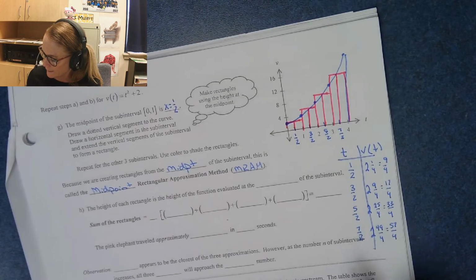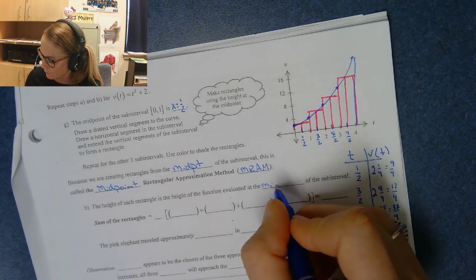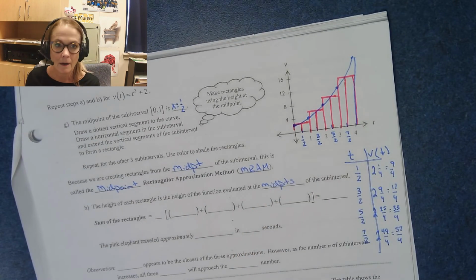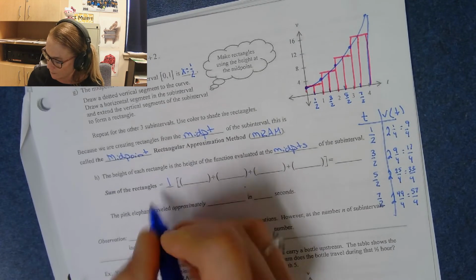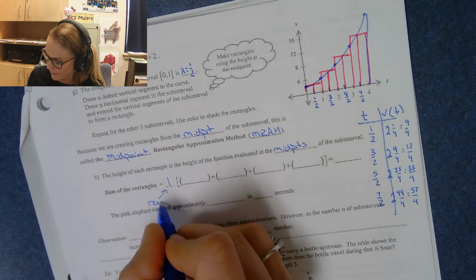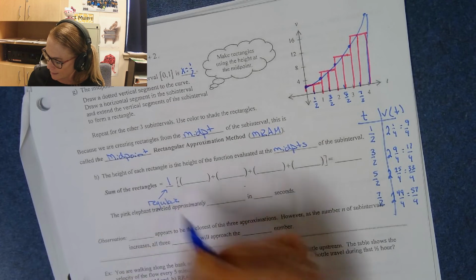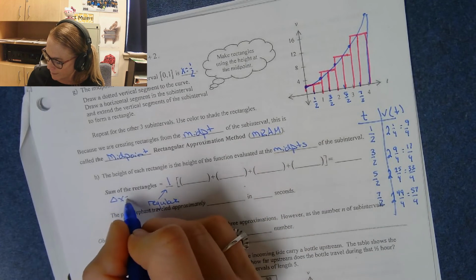The height of each rectangle is the height of the function evaluated at the midpoints. All right, so the sum of all these rectangles, since these are regular subintervals, I can put this 1 here. We can factor out that width, because these are regular subintervals, we have a width of 1.